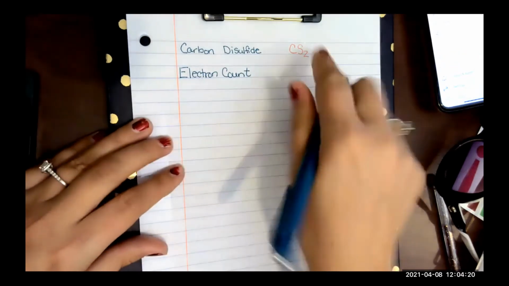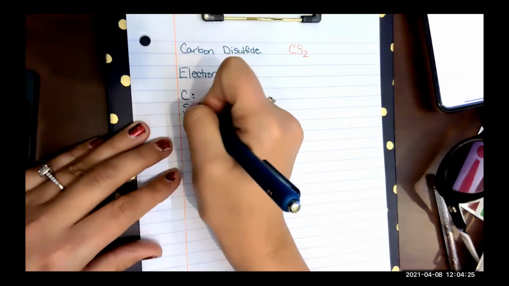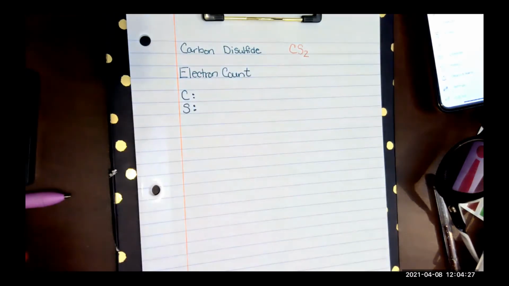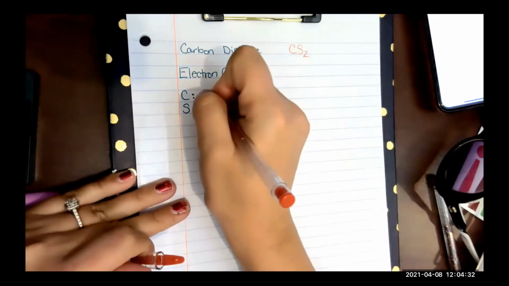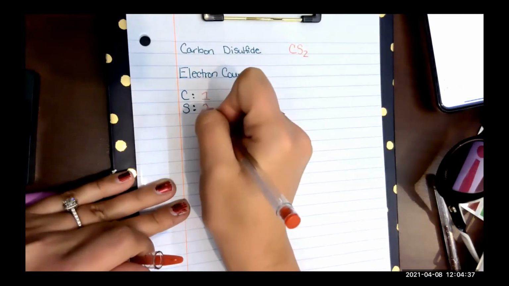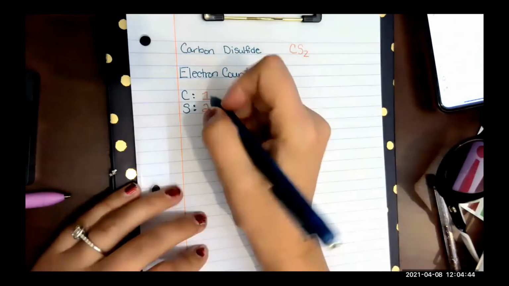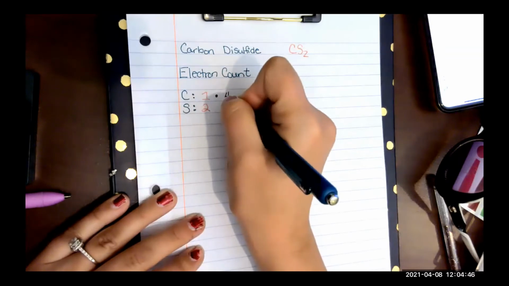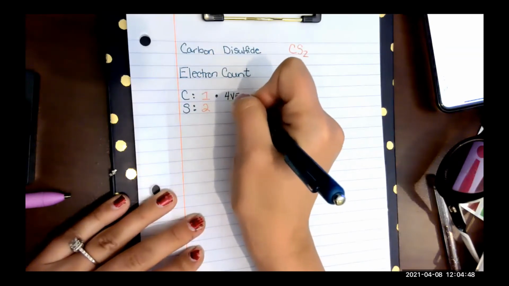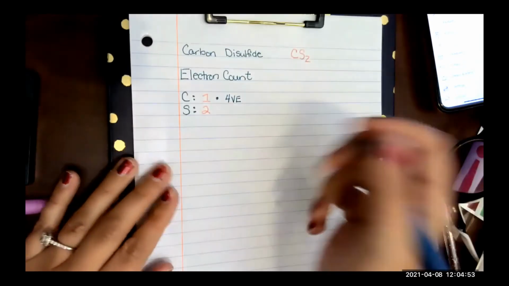Okay, so we have a carbon and a sulfur. Looking at this element, we have 1 carbon, and because sulfur has that subscript, we have 2 sulfurs. Looking back on the periodic table, the carbon's in column 14, so it has 4 valence electrons. Sulfur is in column 16, so it has 6 valence electrons.